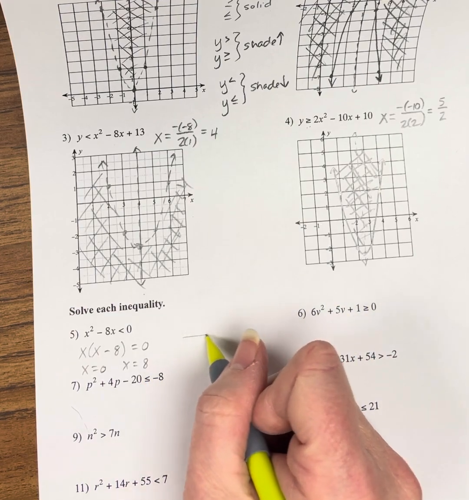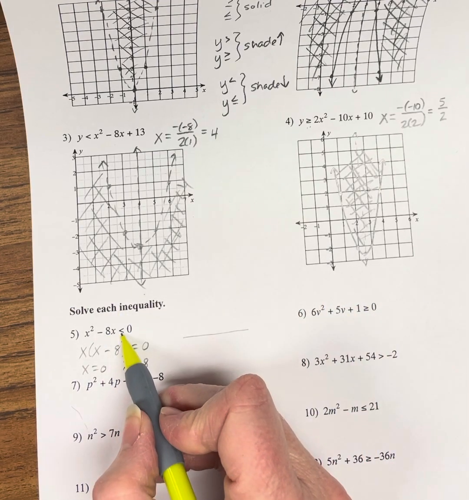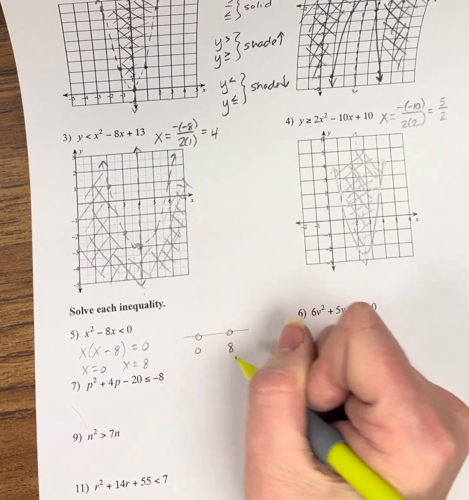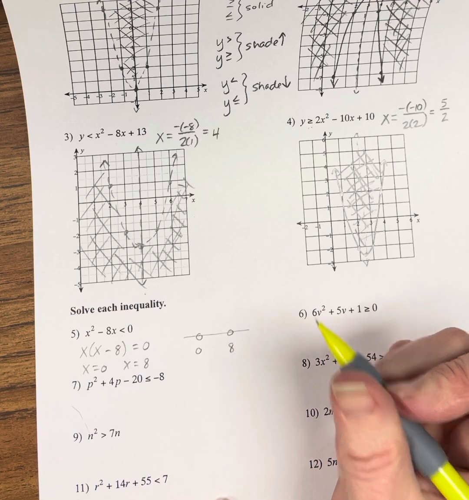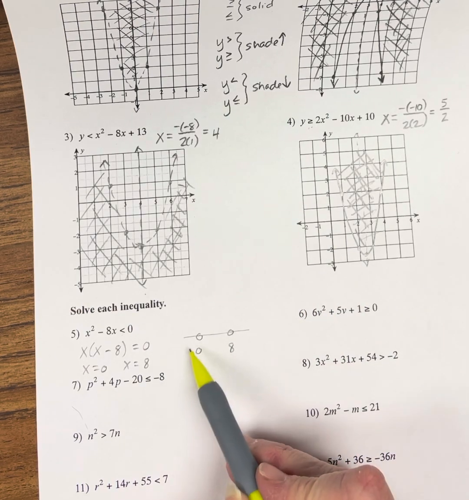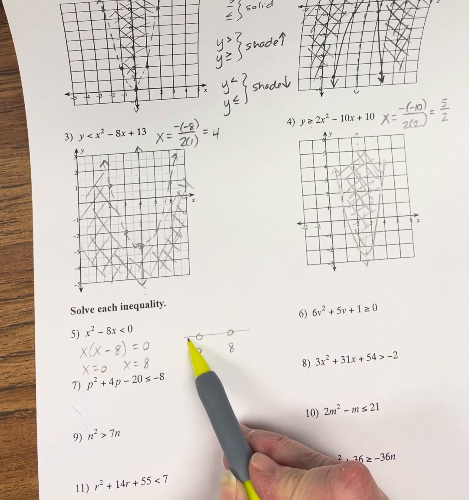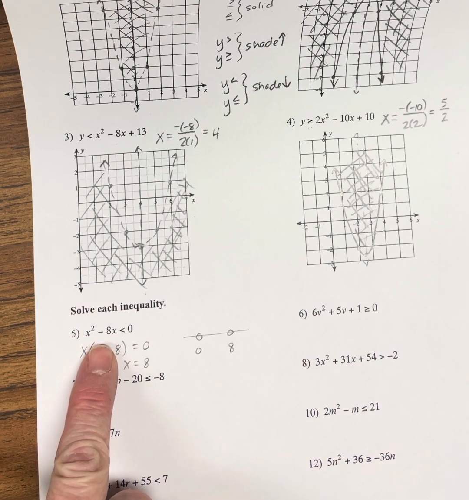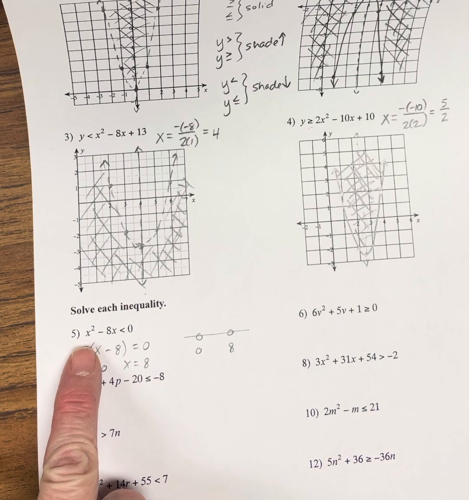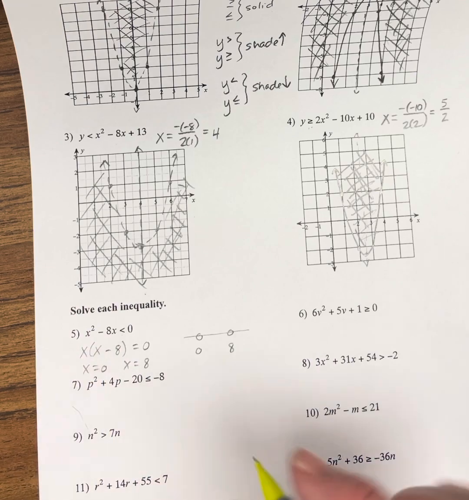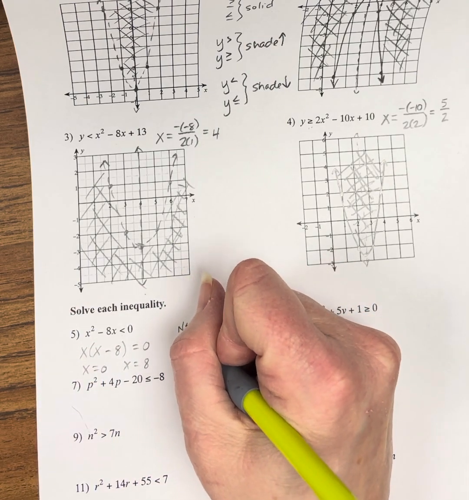So this is not equal to, so these are going to be open circles. Okay. Now you can do this a couple different ways. One, you can pick numbers. Pick a number that's less than 0, -5. If I plug in -5 in here, does it make this true? So if I plug in -5, I'd have 25 plus 40. That's going to be a really big positive number, so that's not going to work.